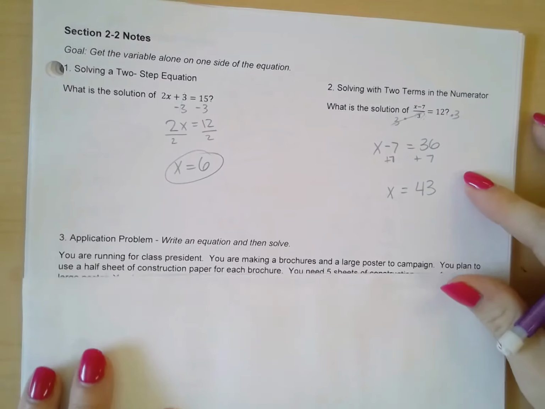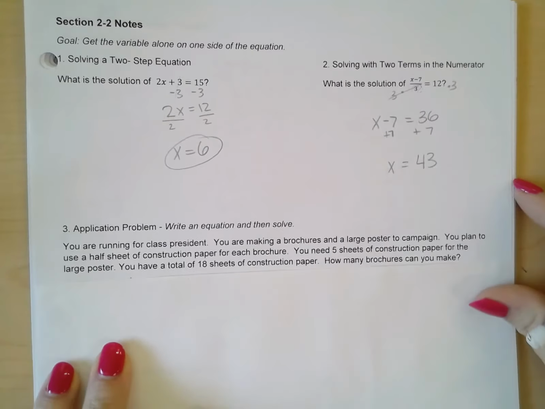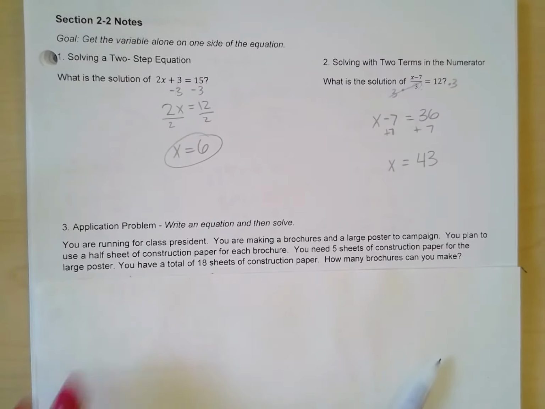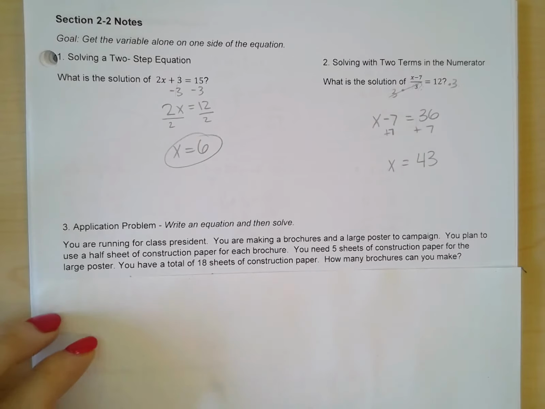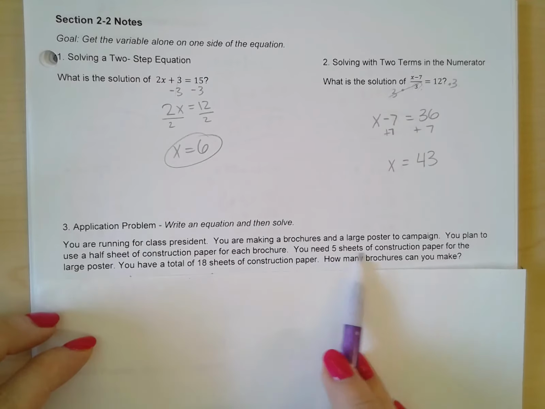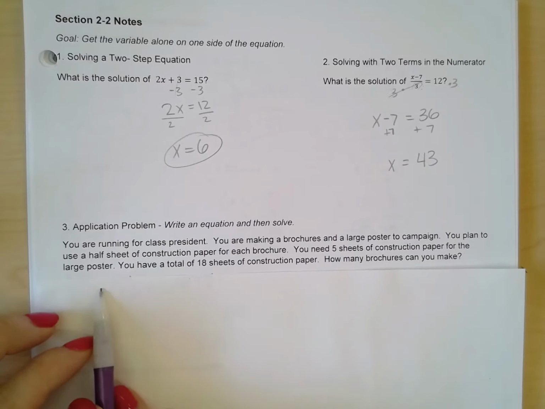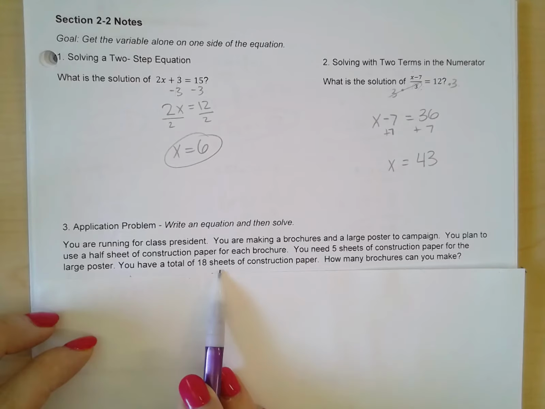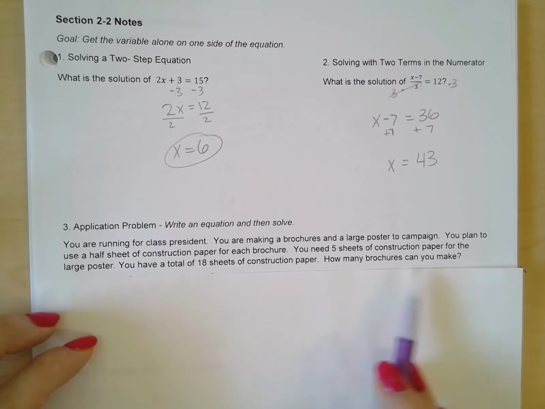This next question is an application problem. It says you are running for class president. You are making brochures and a large poster for a campaign. You plan to use half a sheet of construction paper for each brochure. You need 5 sheets of construction paper for the large poster. You only have a total of 18 sheets of construction paper. How many brochures can you make?